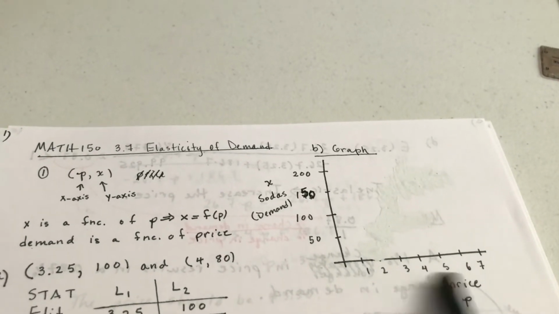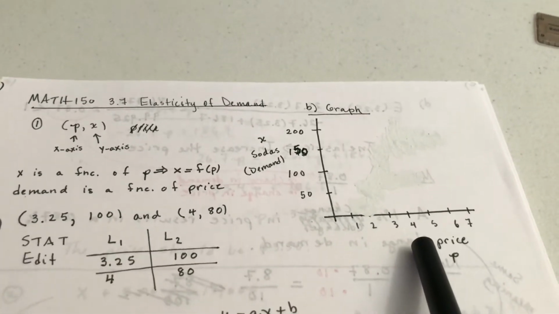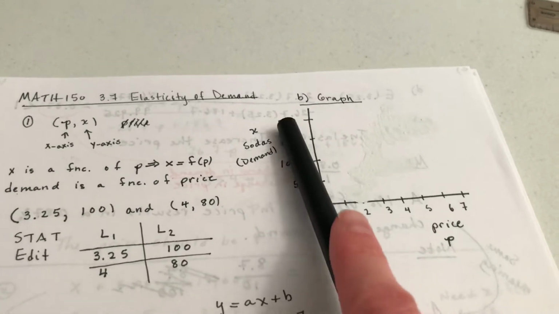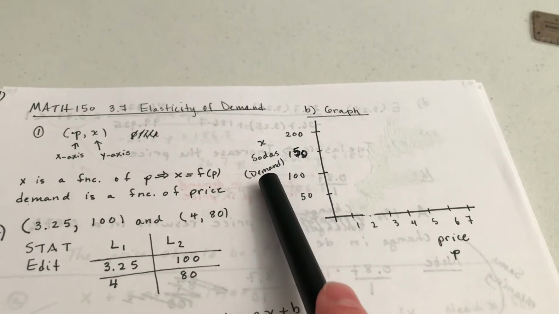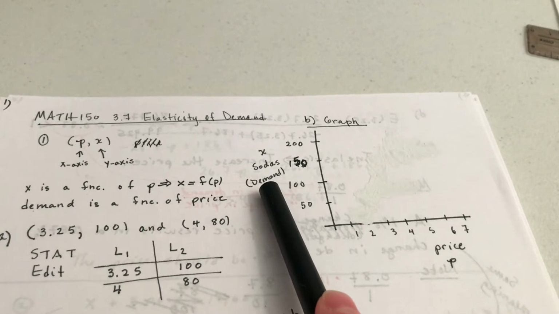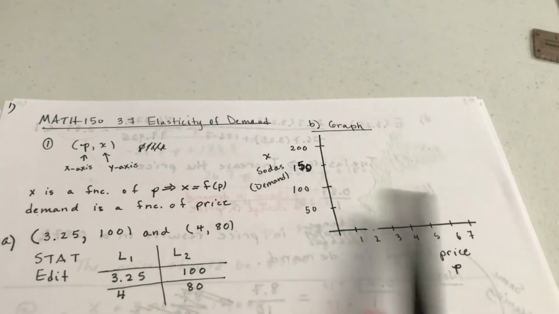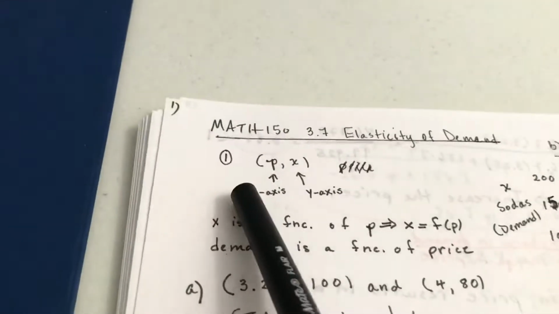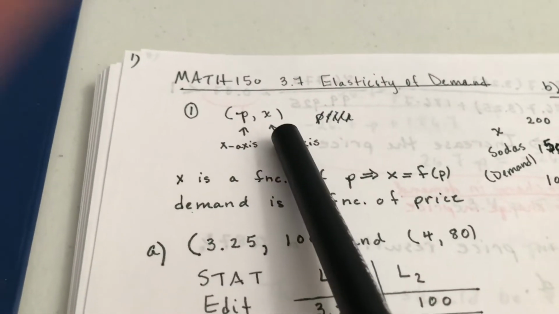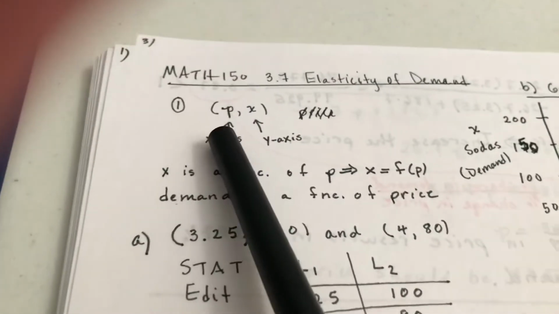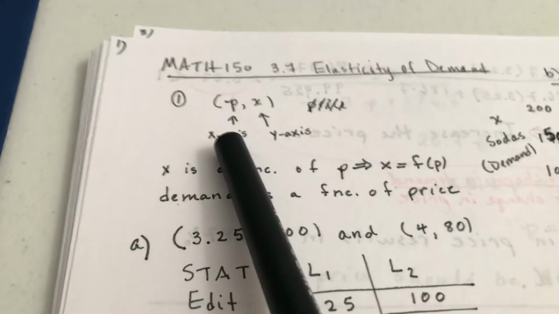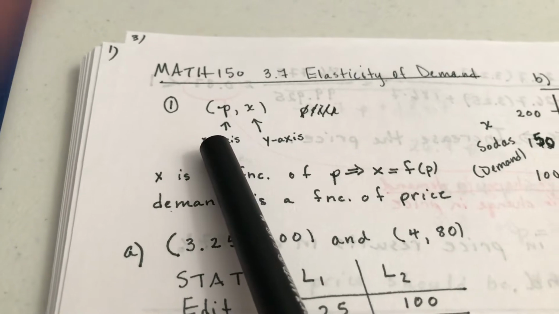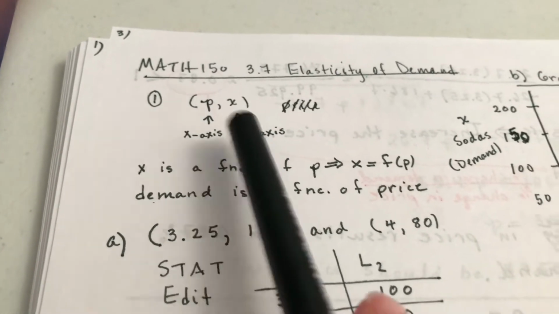So price is the independent variable and demand is the dependent variable. So the demand depends on what price you set it at. Now we've had it where it's p comma x, we've had it backwards. Or which way is backwards? I don't know. It just depends on how you're analyzing.